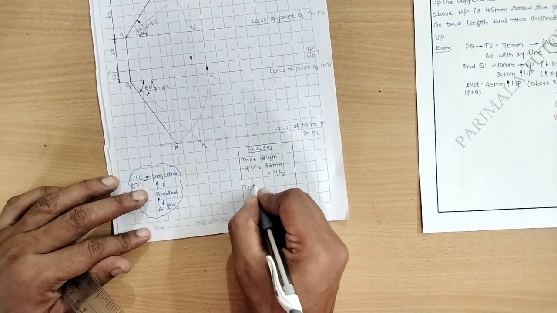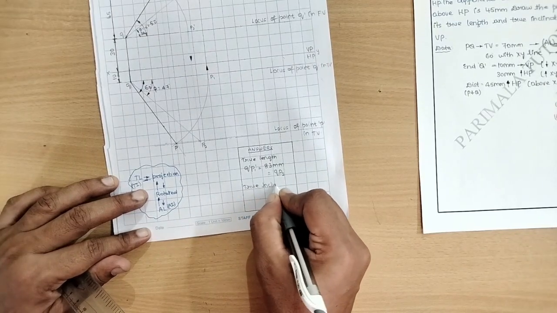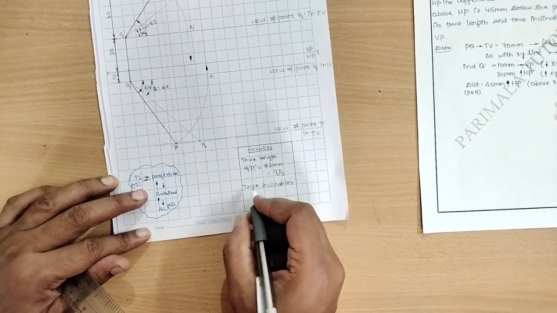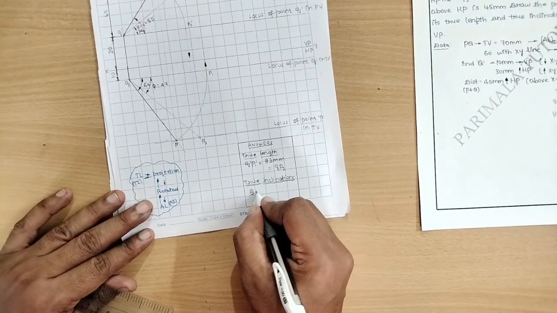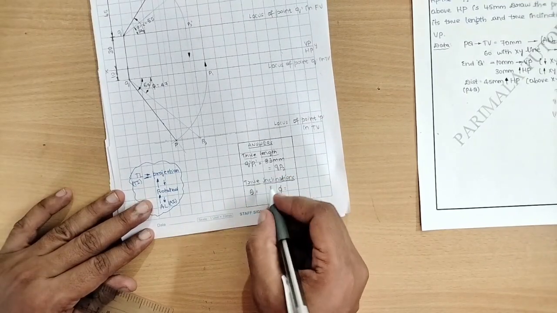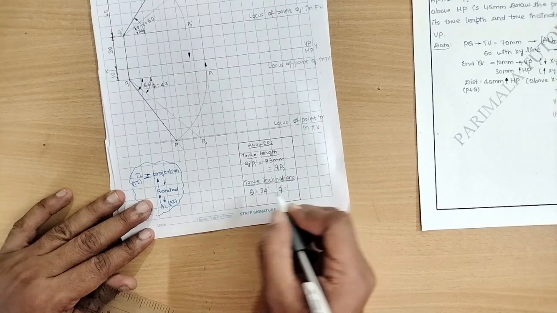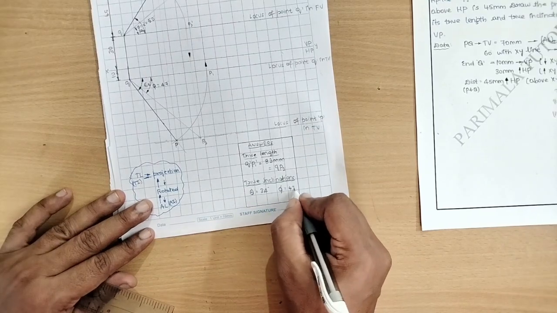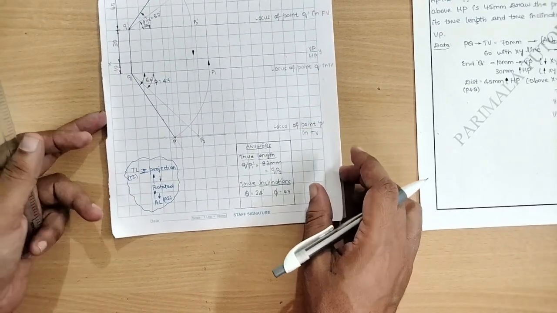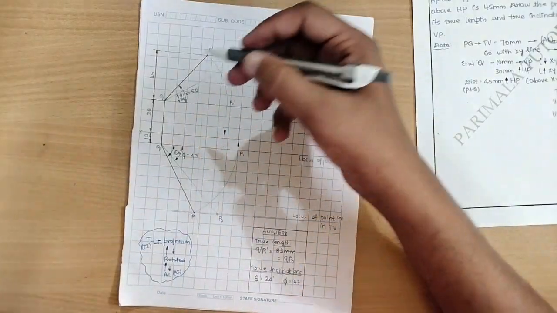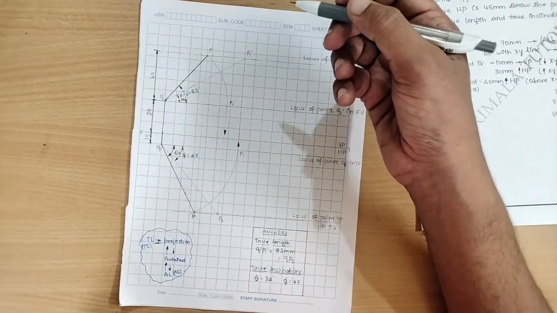The second thing we wanted to find out here is the true inclinations. True inclination theta and angle phi. Theta after measuring is 34 degrees, phi is equal to 47 degrees. So this completes the solution. Let us take a moment and update the dimensions, that is linear dimensions.